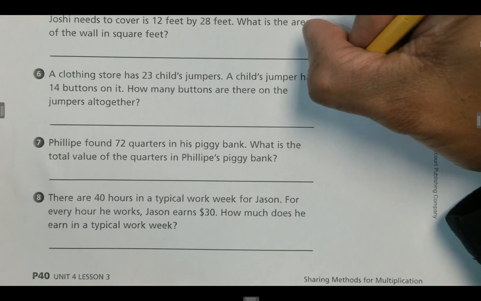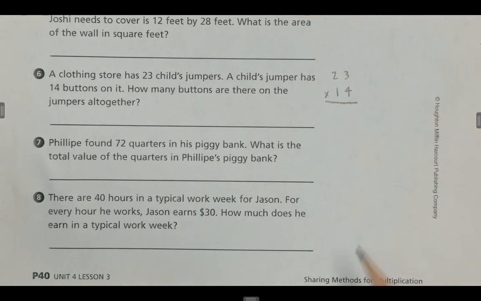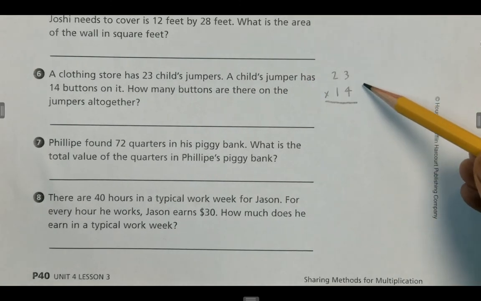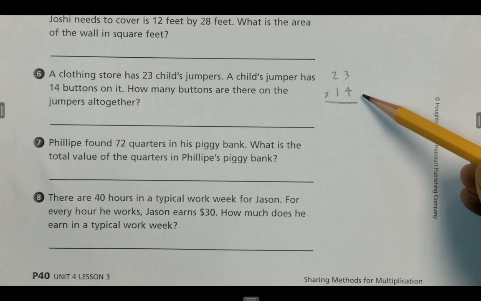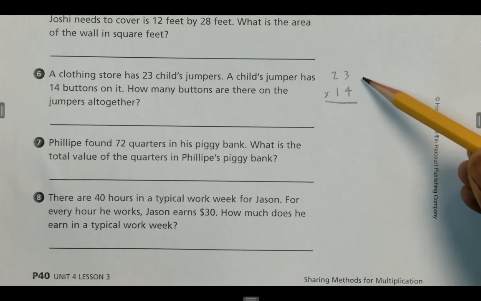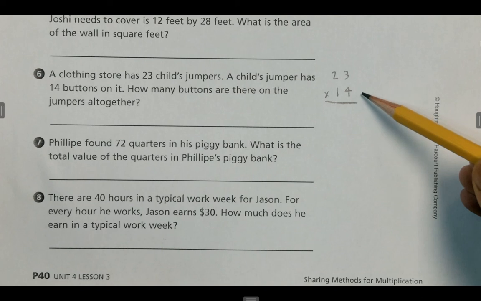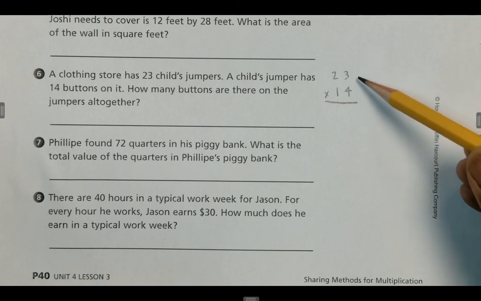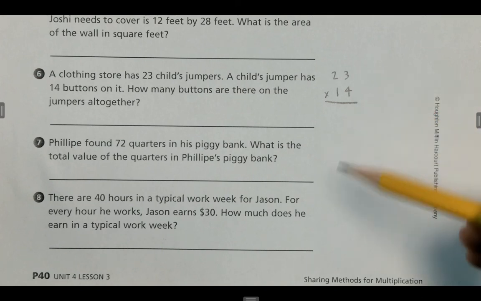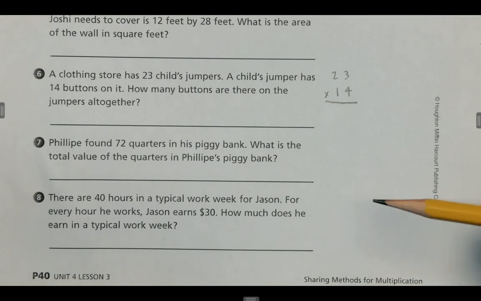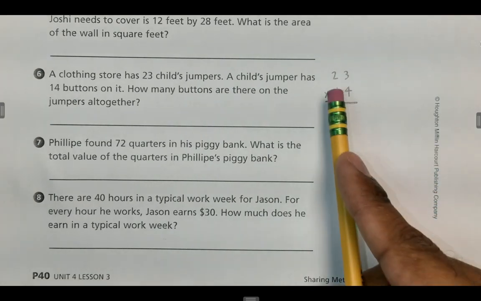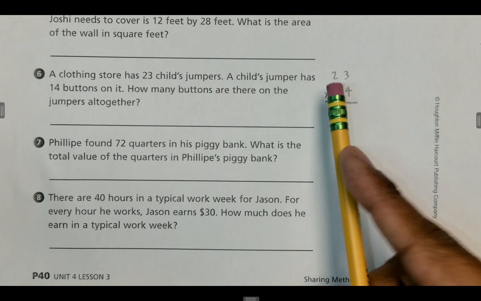And I should say that it doesn't matter which factor I put on the top and which I put on the bottom. Out of habit, I tend to put the larger number on top and the smaller on the bottom. But even if I reversed the order of these two, I'd still get the same answer, as long as I solved it accurately. So first row is 23 times 4.